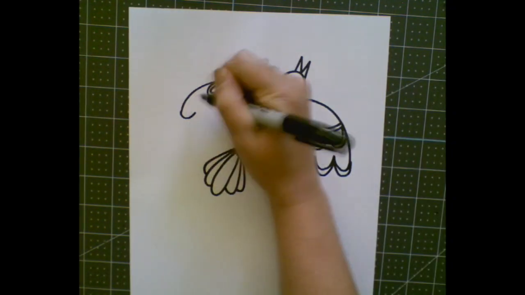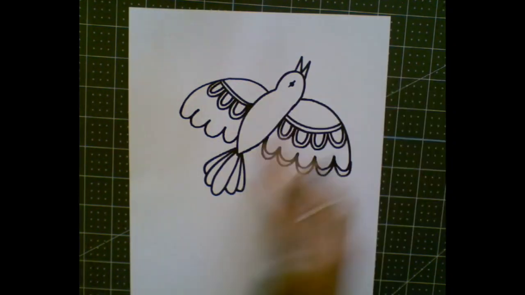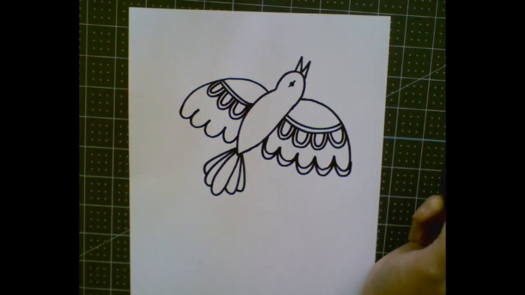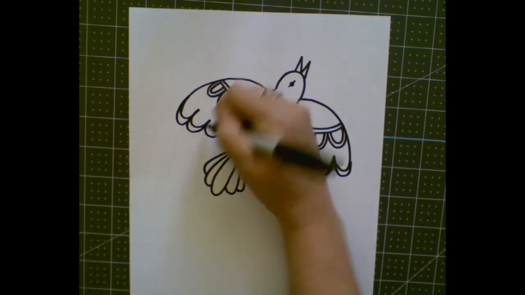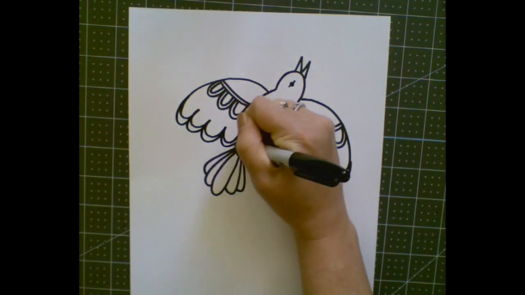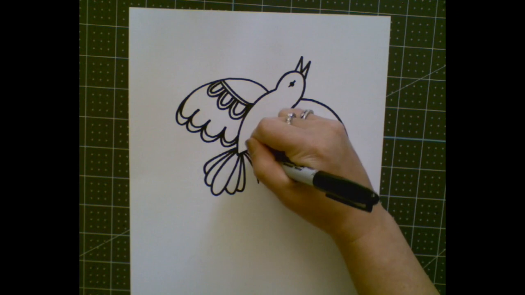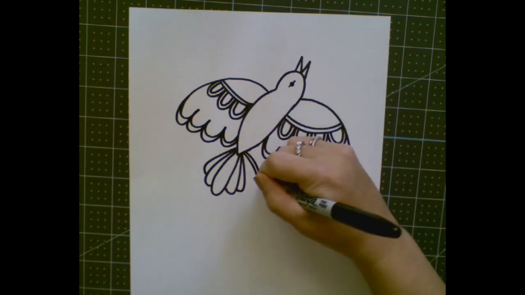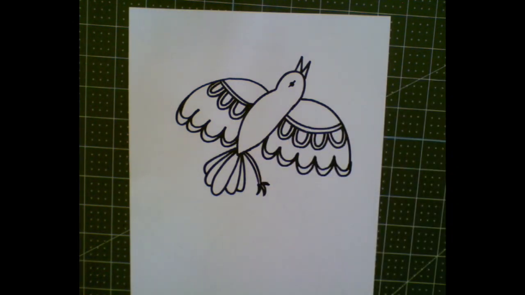Next, I'm drawing a row of curved lines. They start at the edge of his wing. They go in until you get to his body. Underneath that, curved lines. I'm going to draw two curved lines. This is a leg. And two curved lines for his foot. Alrighty, friends, that's my first bird.